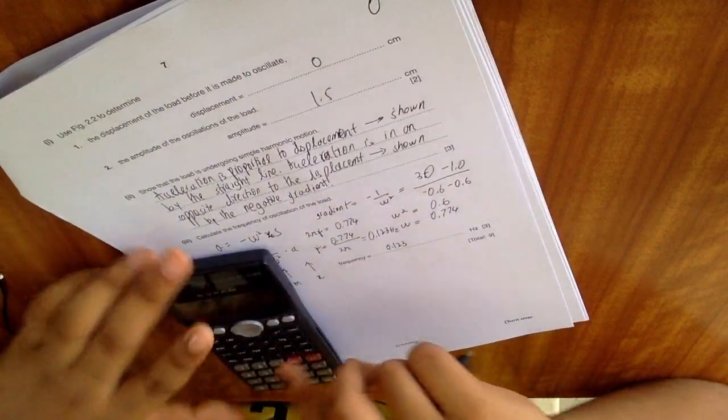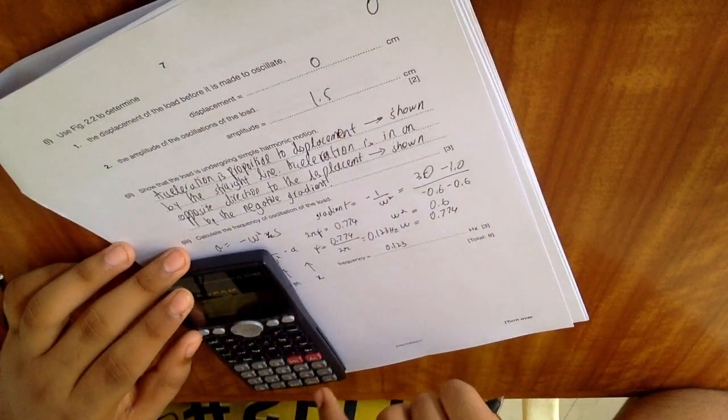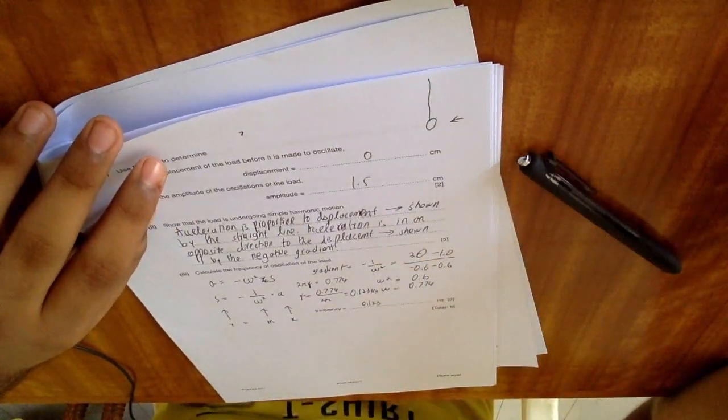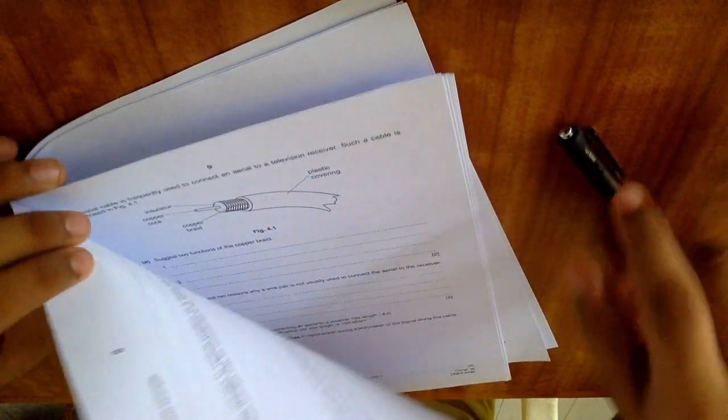And what is the time period? Just invert it. You have 8, which means that the time period is 8 seconds. One oscillation takes 8 seconds. Alright? It's quite a slow oscillation.